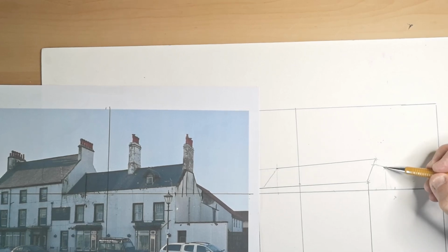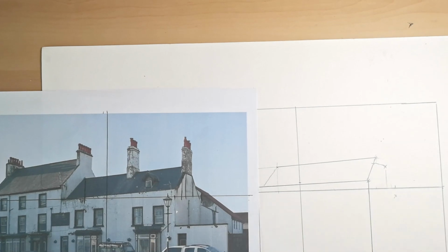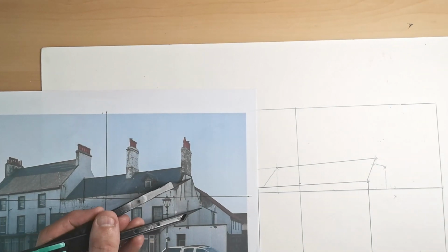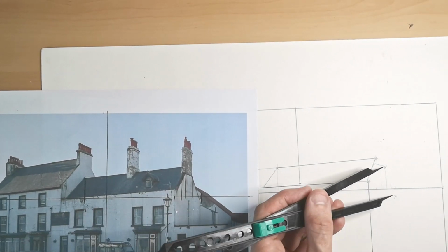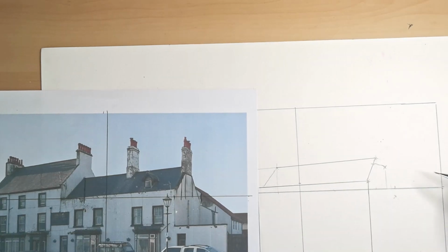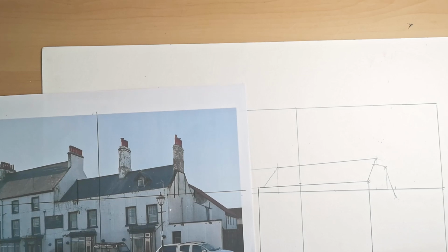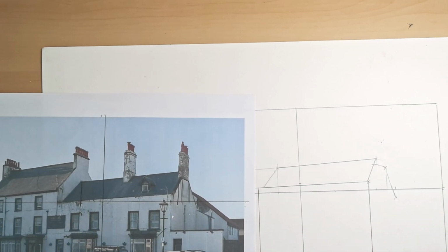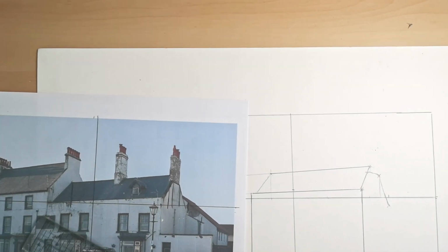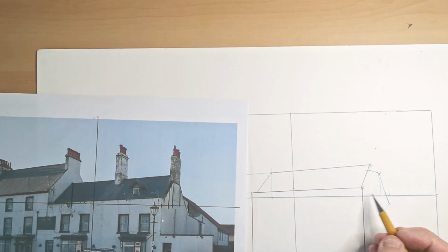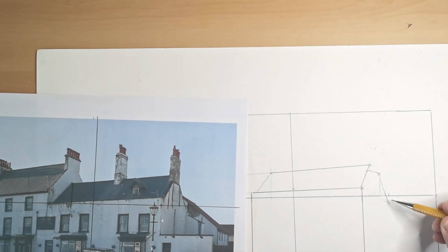And we've got a point between the top and the point to the bottom. So again, we just need to join the points like so, and we find out that perspectively that is correct. That part is the perspective we need.